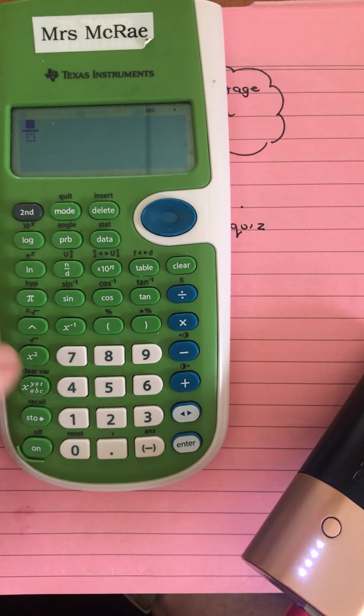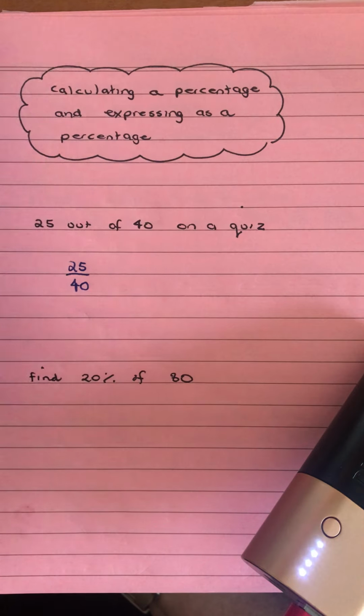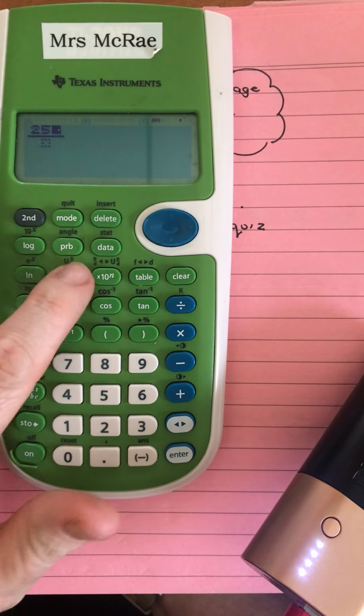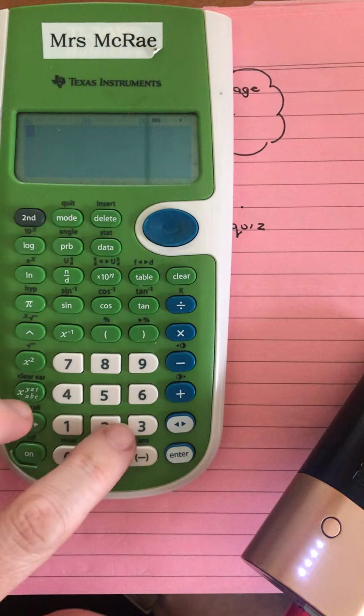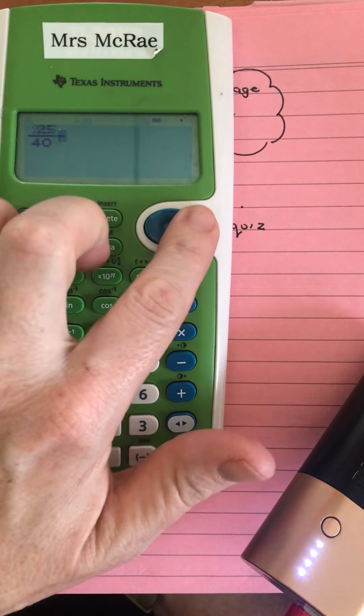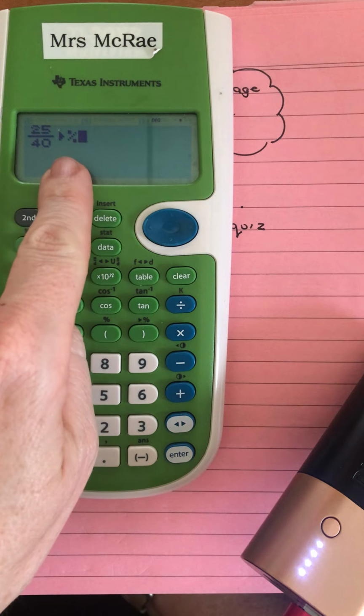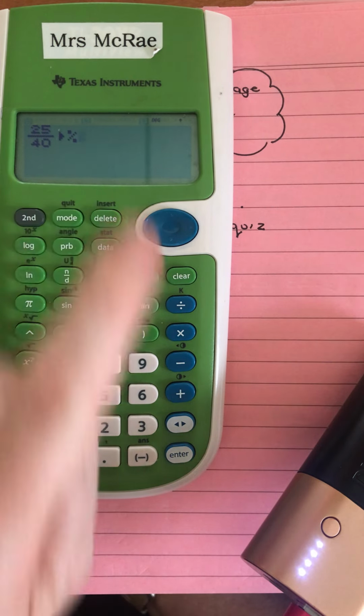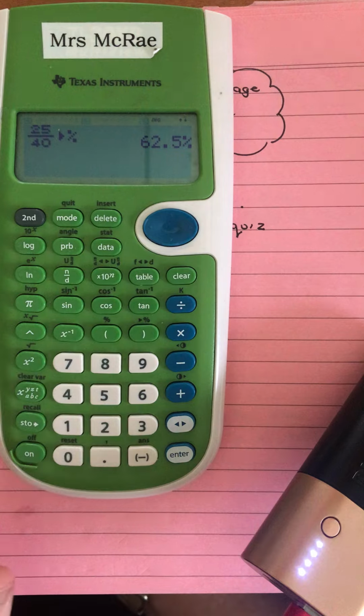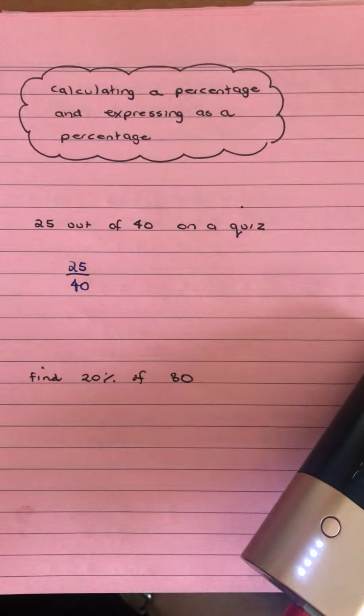So if we put our fraction in, and we have got 25 out of 40, and put the arrow to the side, then do second bracket, we can see that it now comes up on the screen. Change that to percent, and it comes up with 62.5%.